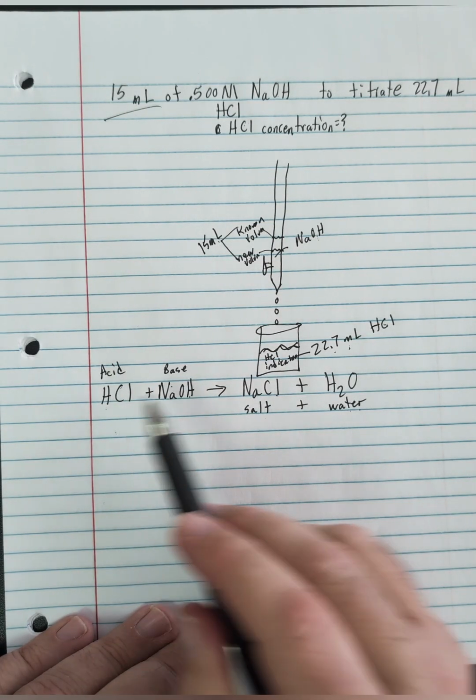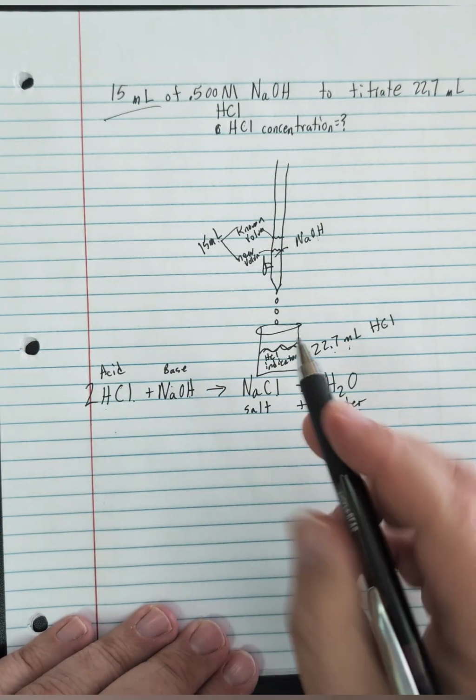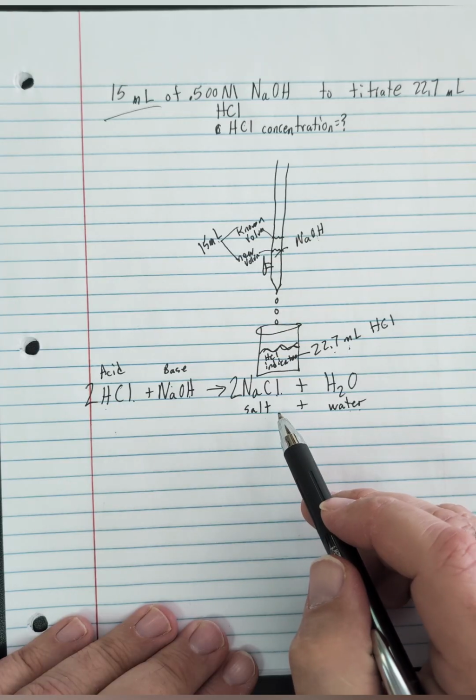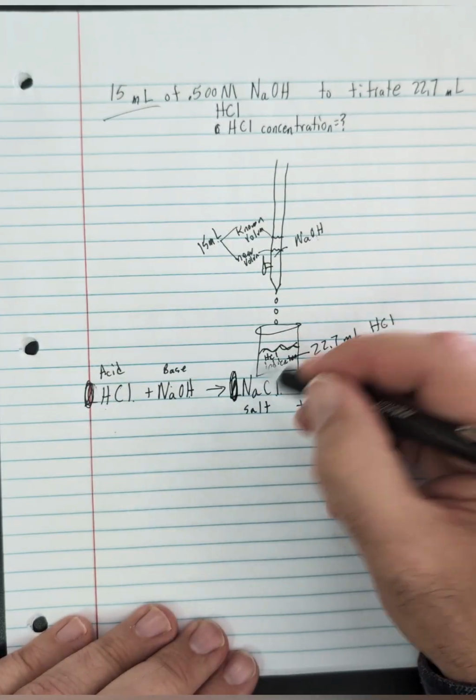We got 1 H here and 2 here. So that gives me 2 Cl. So I need a 2 here, 2 Cl. Oh, nope. I'm being wasteful.